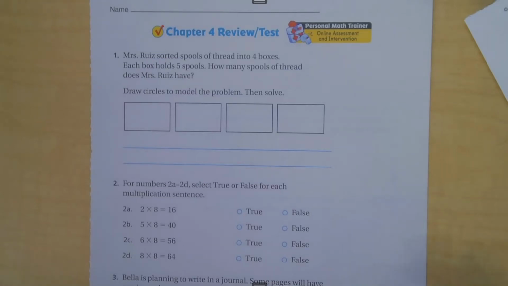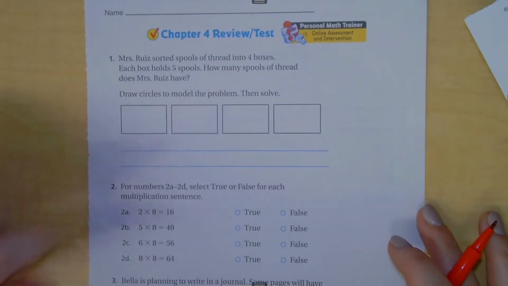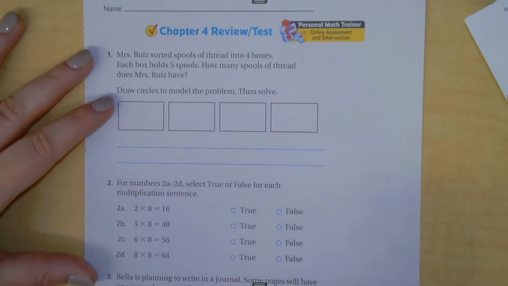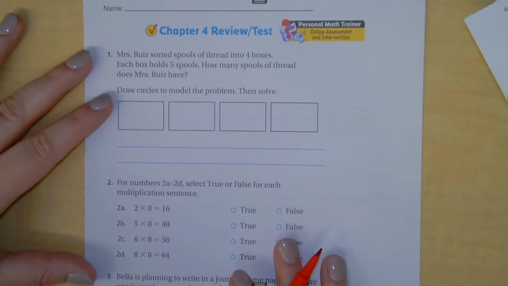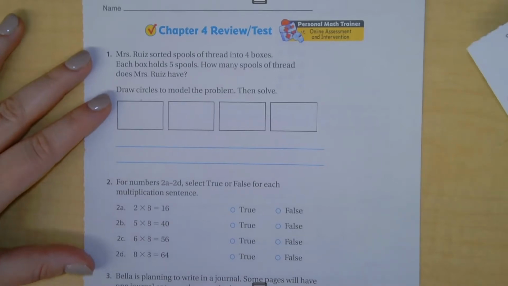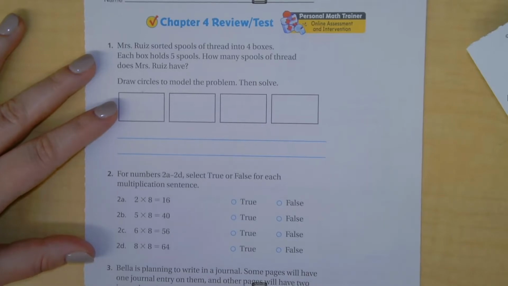Good morning, class. We have finished another chapter in our GoMath book, chapter 4. So now it is time to go over our study guide so that we are prepared to take our chapter 4 math test. Yesterday you should have finished all 3 pages front and back of your study guide from your math textbook. So go ahead and grab those pages and follow along with me to make any corrections or add anything onto yours that you may have forgotten.